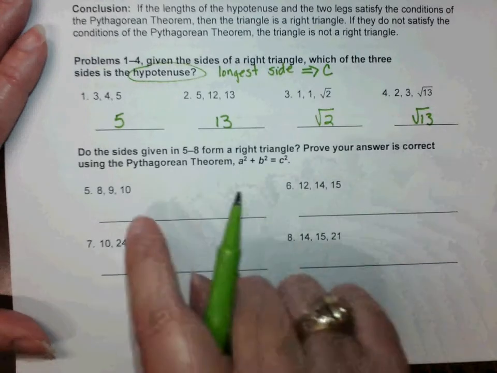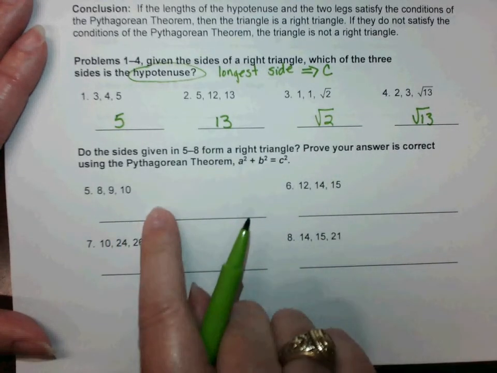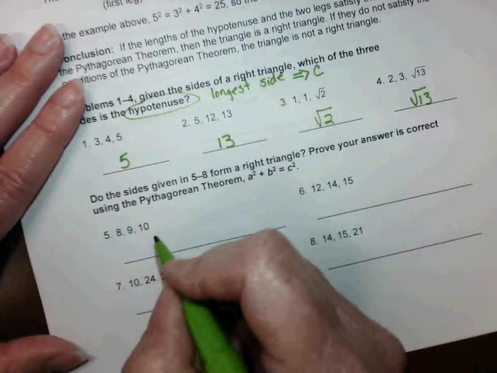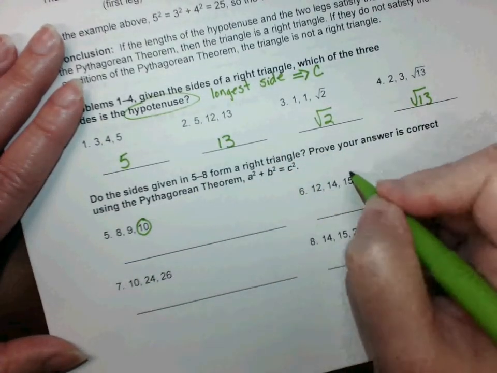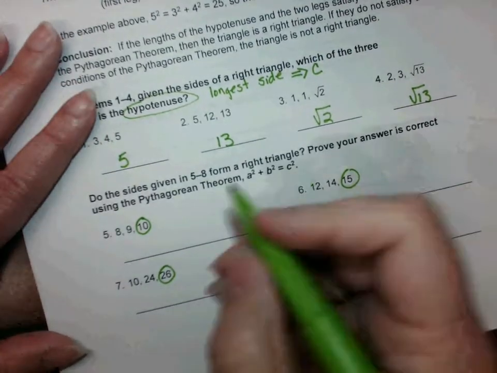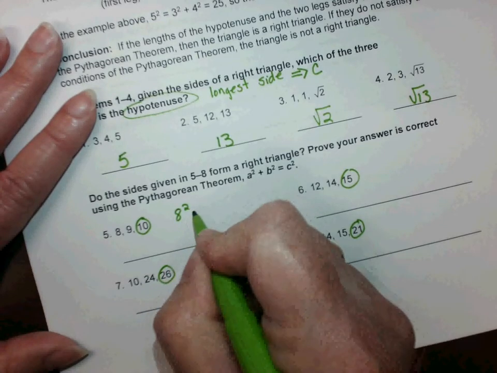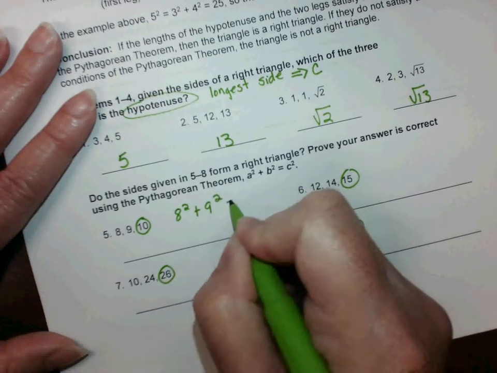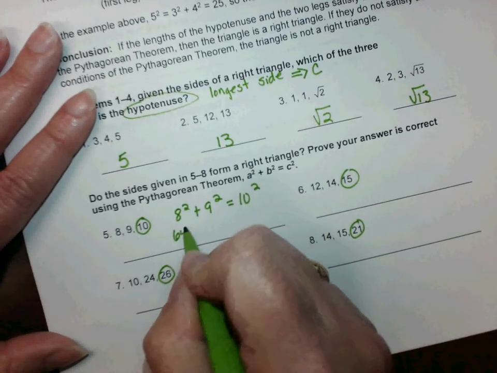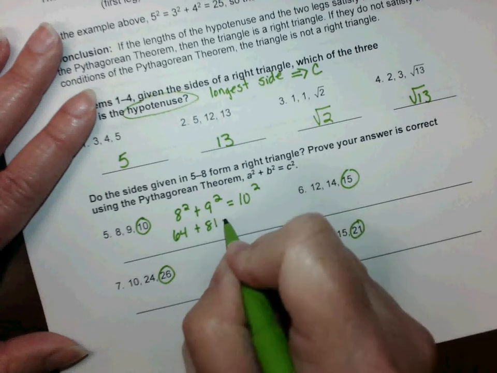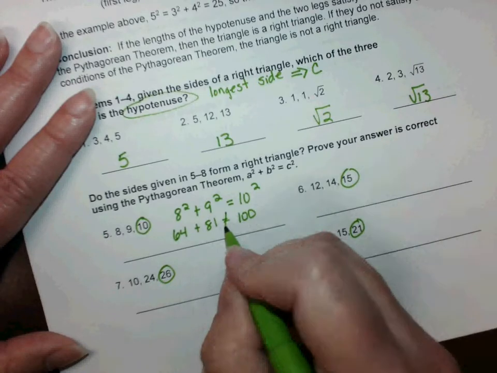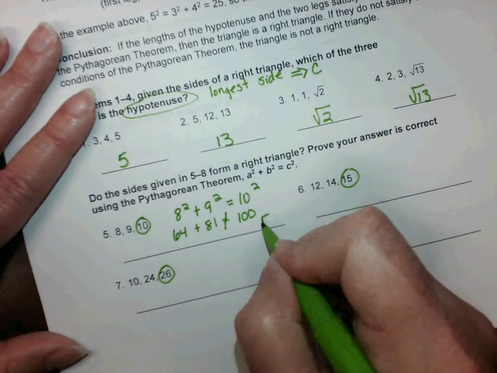So look at numbers 5 through 8. We want to prove that these are right triangles or not. So I'm going to circle the longest side on all of these, this is my C, and make sure that it goes after the equal sign. 8 squared plus 9 squared would have to equal 10 squared. This is 64 plus 81 would have to equal 100. This is not true. 64 plus 81 does not equal 100. This is false.